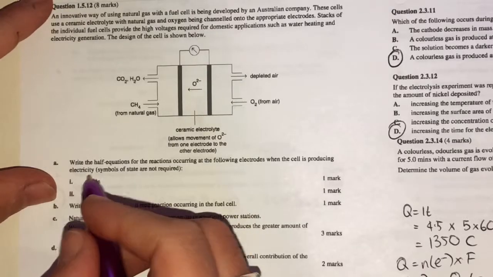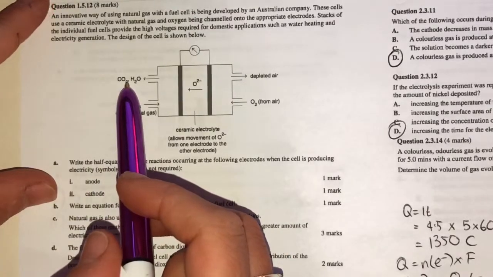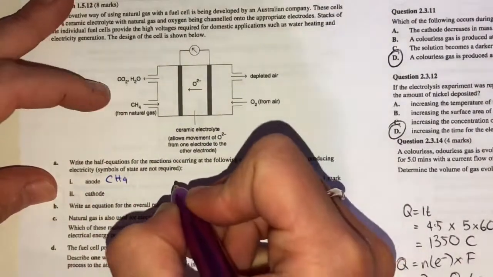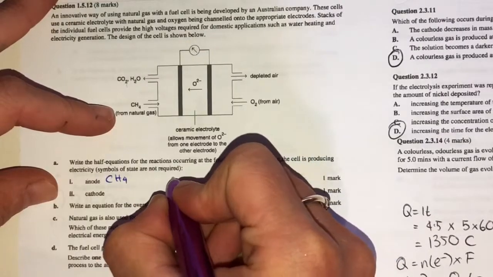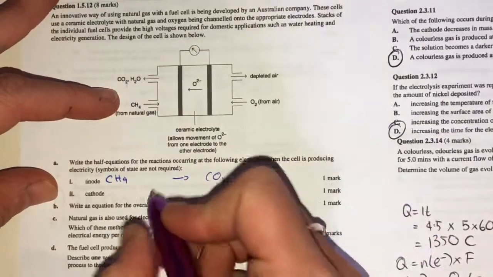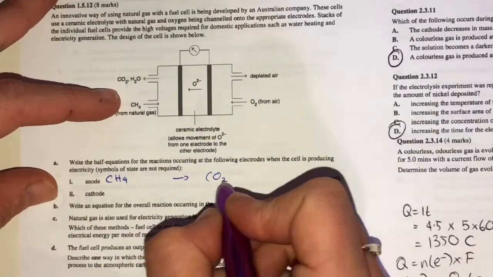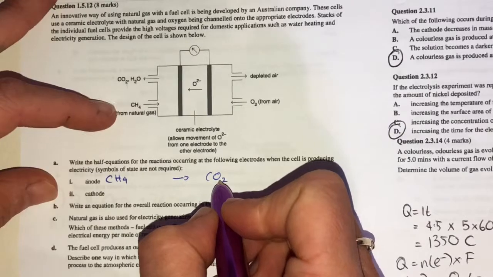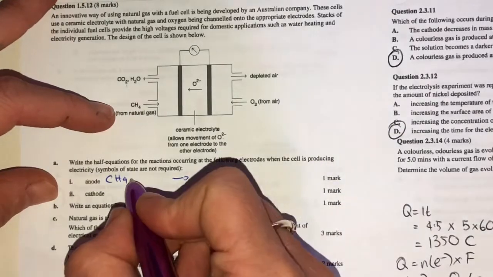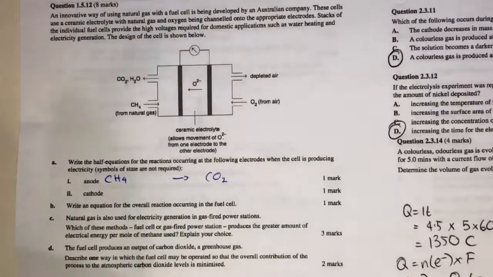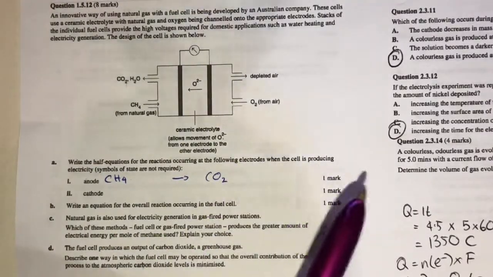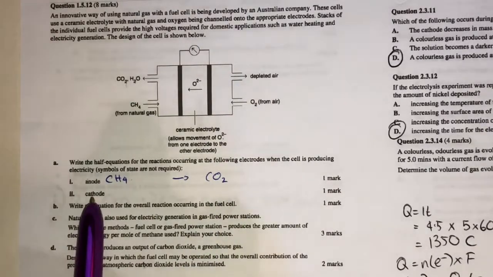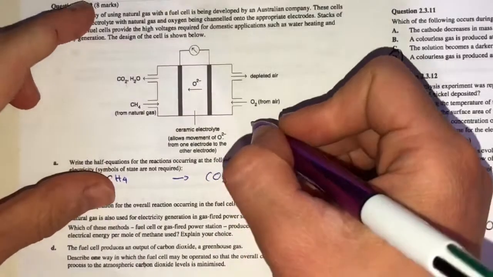So let's have a look at the anode. The anode would be oxidation, which is of our fuel, which is methane, and it turns into CO2. Now, I can't balance with OH- because I've been given an electrolyte. So I must balance by adding oxide. And that's actually tough. I'm going to pause there and do the overall equation first so that we can actually subtract the cathode one from the overall. Okay, I'll show you how to do that.